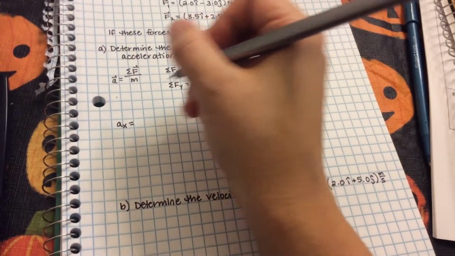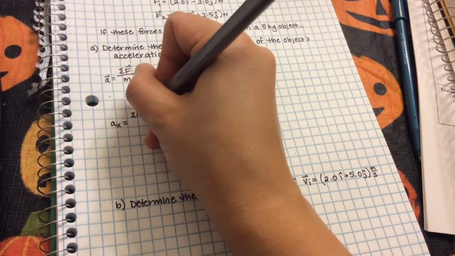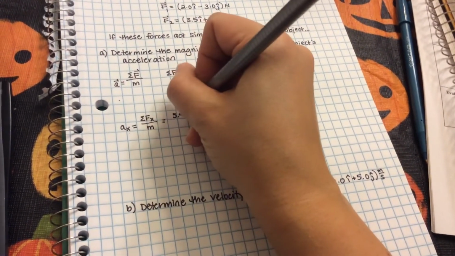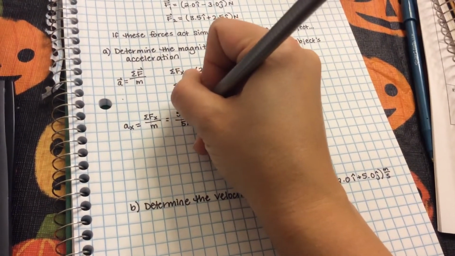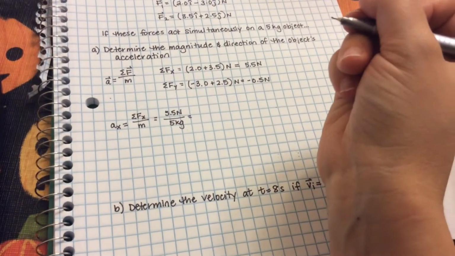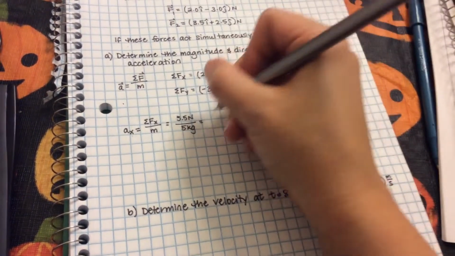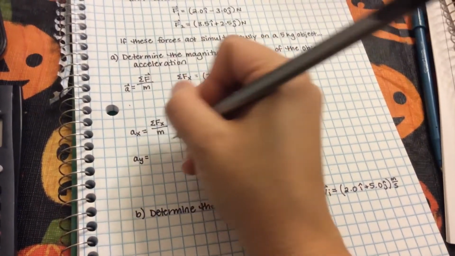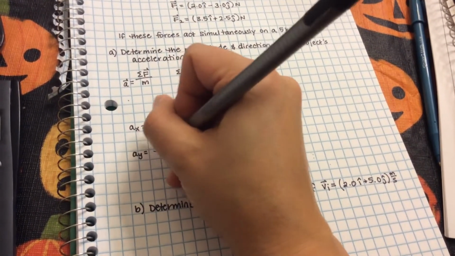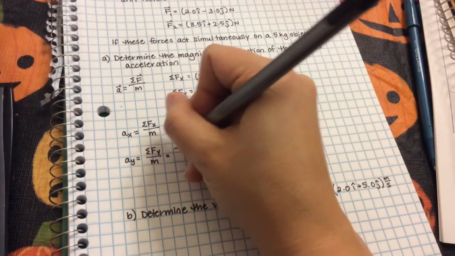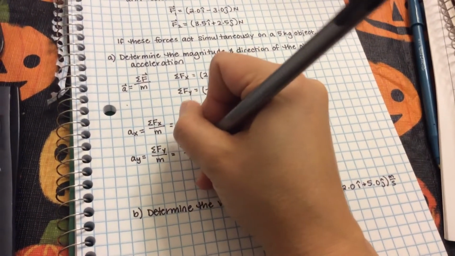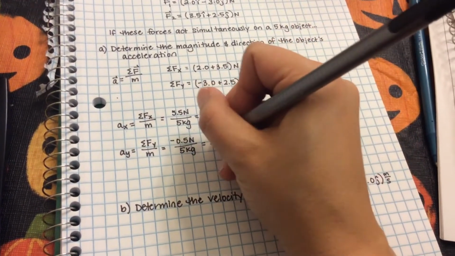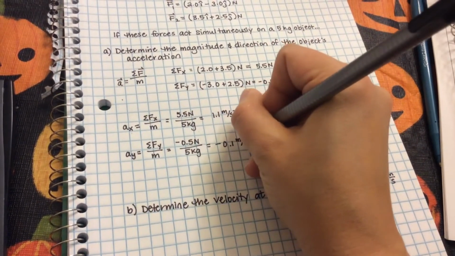So the acceleration in the x direction is going to be equal to the net force in the x direction divided by the mass, which would be 5.5 newtons divided by 5 kilograms. That gives me an acceleration in the x direction equal to about 1.1 meters per second squared. And in the y direction, I'd have an acceleration equal to the net force in the y direction divided by the mass, so negative 0.5 newtons divided by 5 kilograms. My acceleration in the y direction is going to be equal to negative 0.1 meters per second squared.